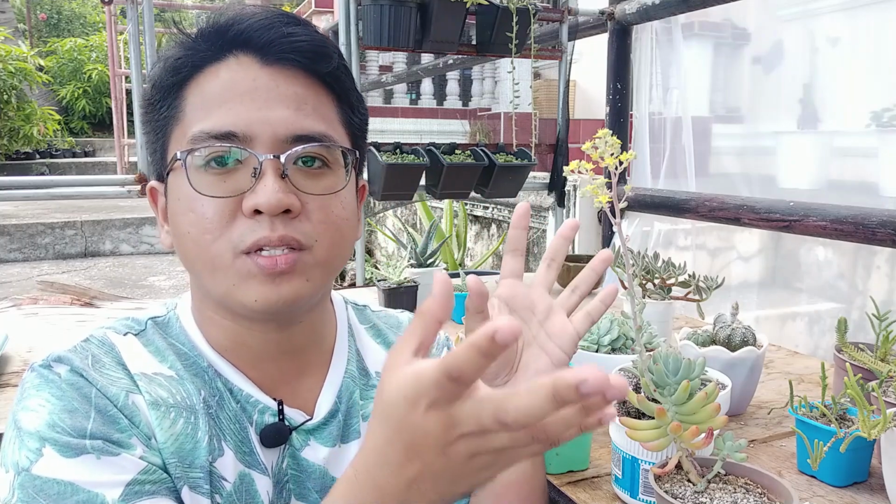Now when it comes to flowering duration, how long will your succulents be flowering? This one, I find that it started blooming about weeks ago, and right now it's not even done blooming. So it can probably take about 2 to 4 weeks before the plant fully does its flowering, before it produces all its flowers, and then the bloom stalk will already be very spent. So it can take about 2 to 4 weeks on this type of sedum.